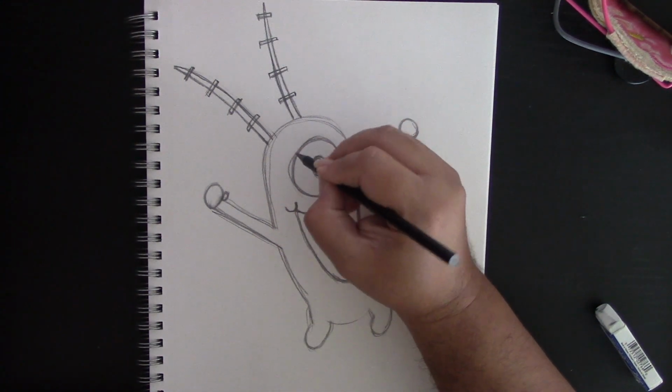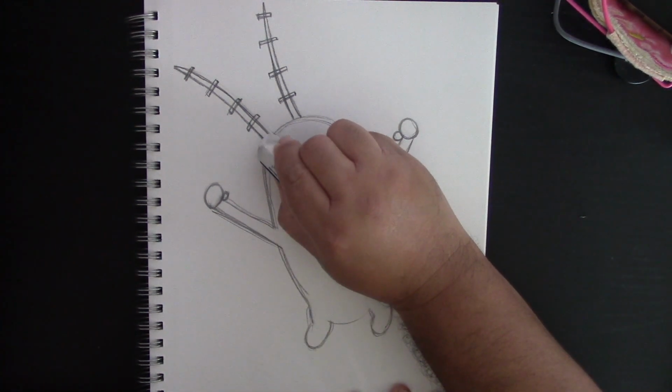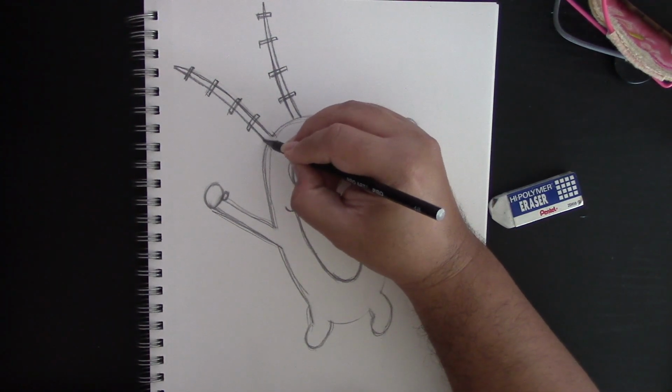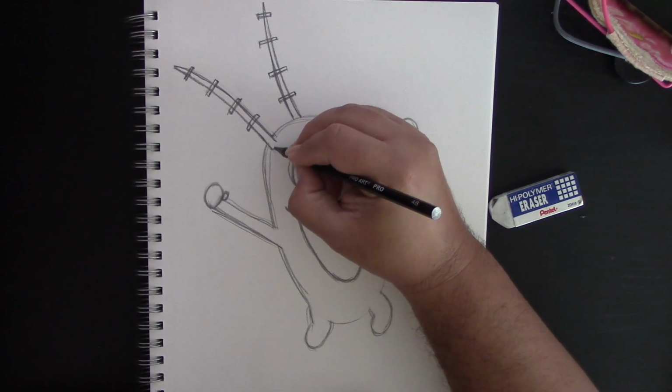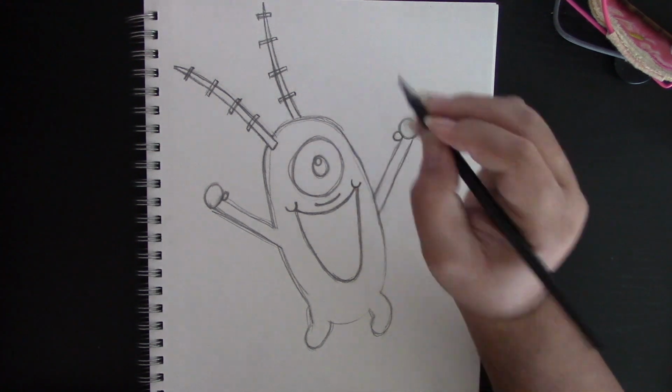This antenna over here, we're going to see it just like the arm here. So what we can do is erase the base of our rectangle so that we can see it coming into the head, and we can close it off. Okay.